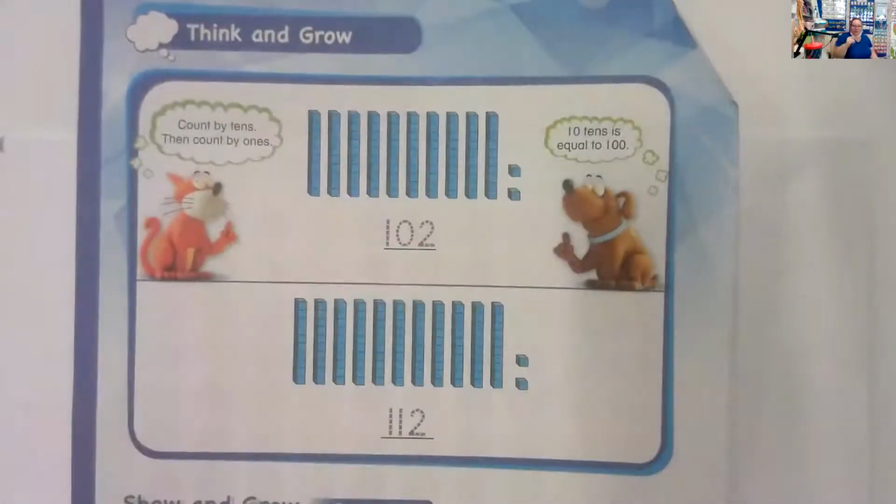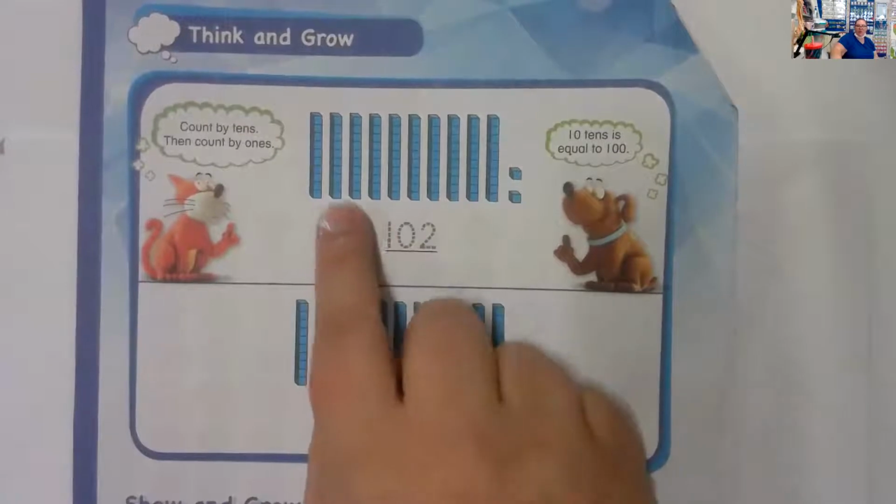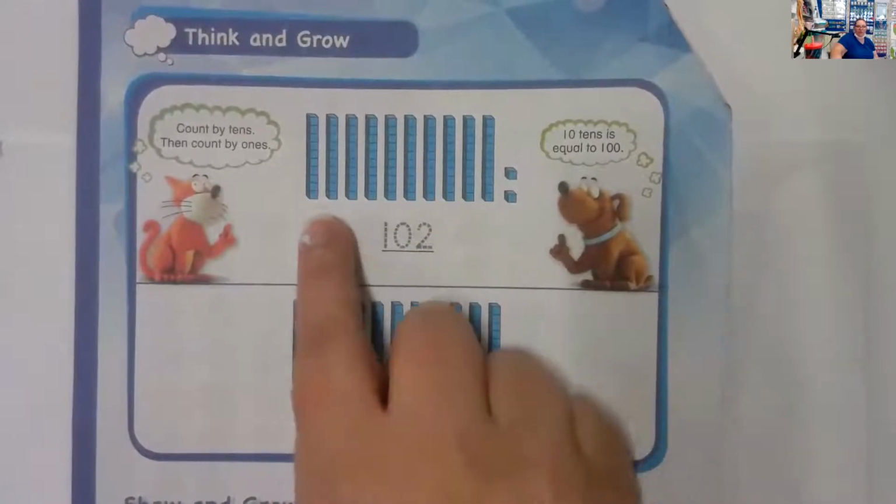Okay. So we're basically doing the same thing that we've been doing with double-digit numbers, but now we're doing it with 3-digit numbers from 100 to 120. Make sense? Okay. So we've got a picture of our tens, rods, and cubes.